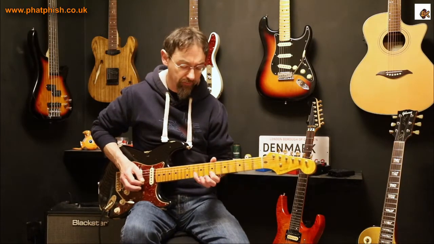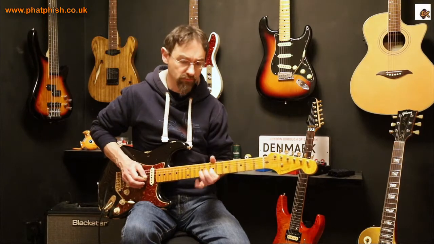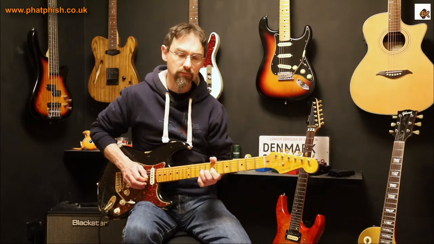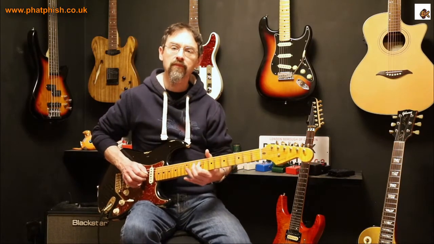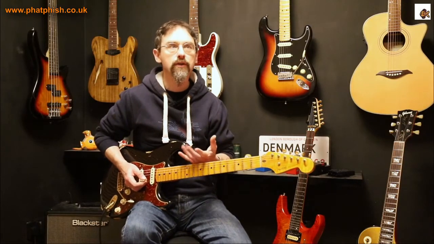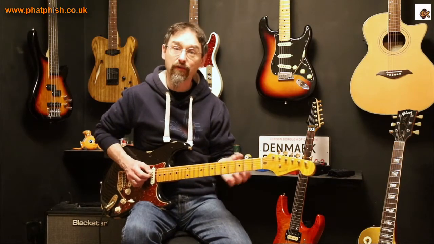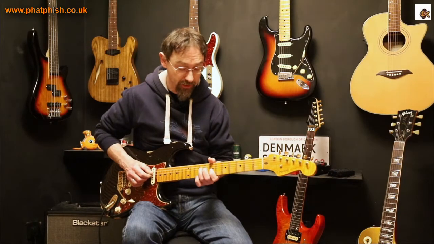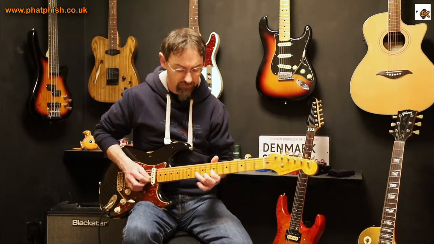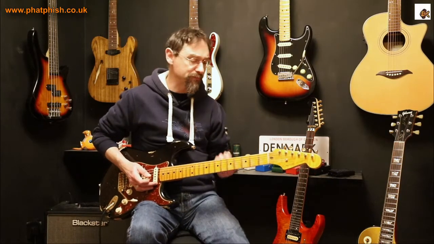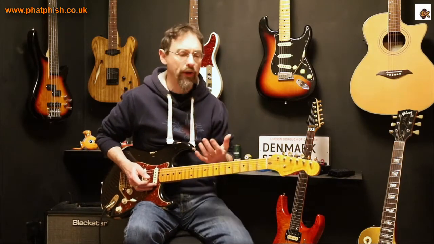Minor pentatonic. I quite like the sound of that. Sometimes it's hard to think of words to describe music, but it's quite an open sound, with a slightly bluesy feel. If I wanted to, I could add in a flat fifth degree and make that into a minor blues scale, but like I said, it's got quite an open sound.